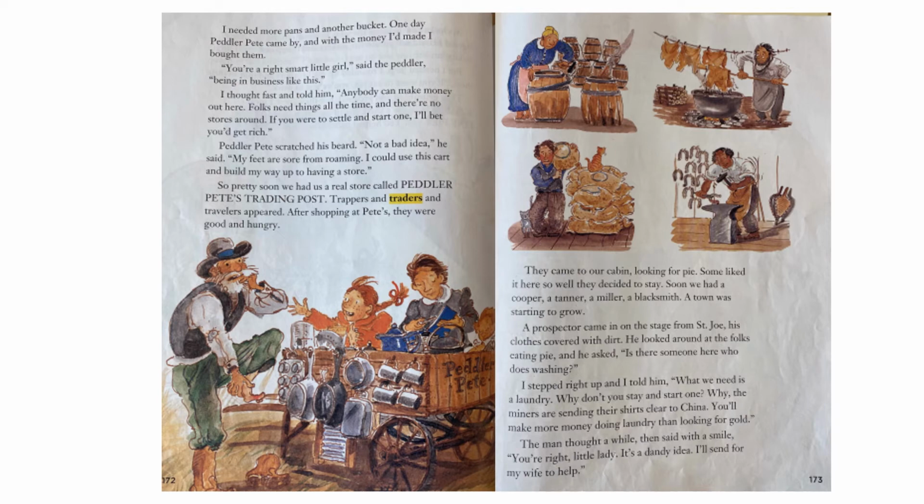Peddler Pete scratched his beard. "Not a bad idea," he said. "My feet are sore from roaming. I could use this cart and build my way up to having a store." So pretty soon, we had us a real store called Peddler Pete's Trading Post. Trappers and traders and travelers appeared. After shopping at Pete's, they were good and hungry. They came to our cabin looking for pie.